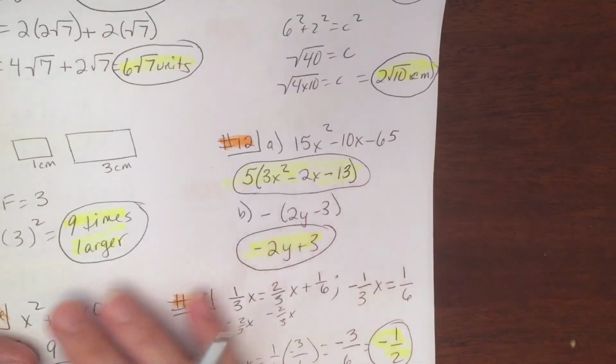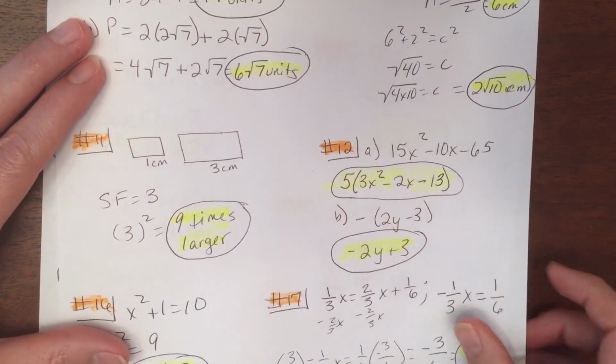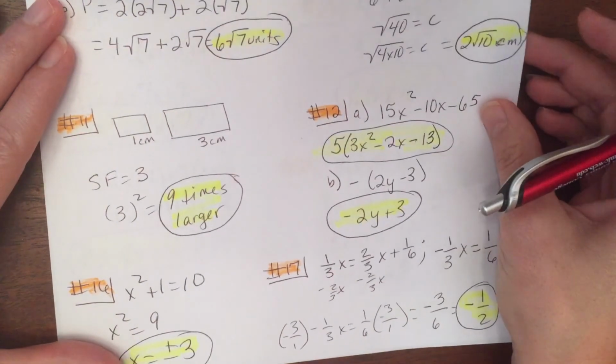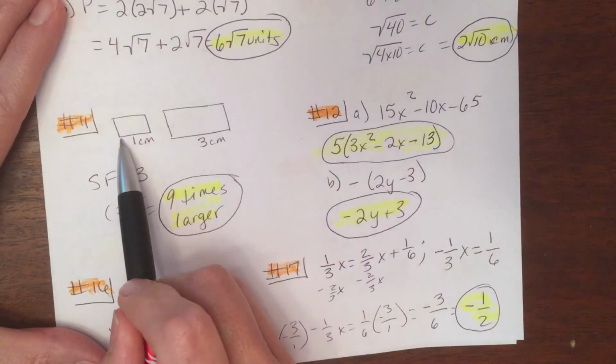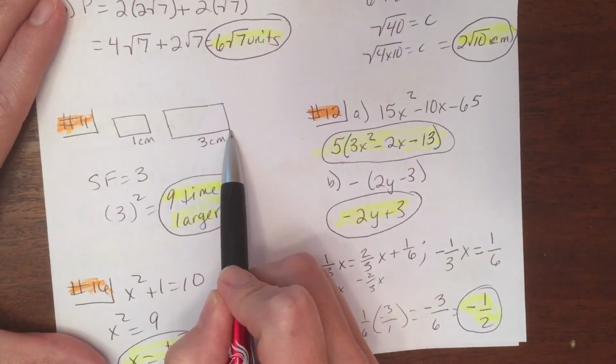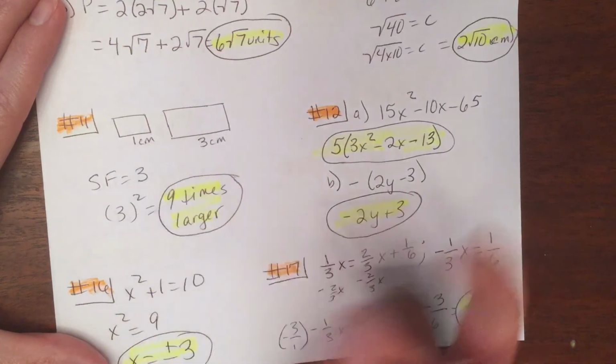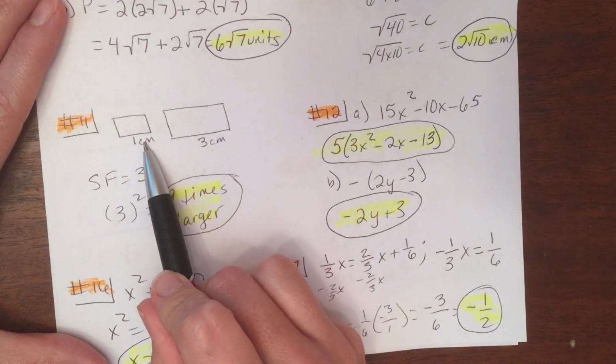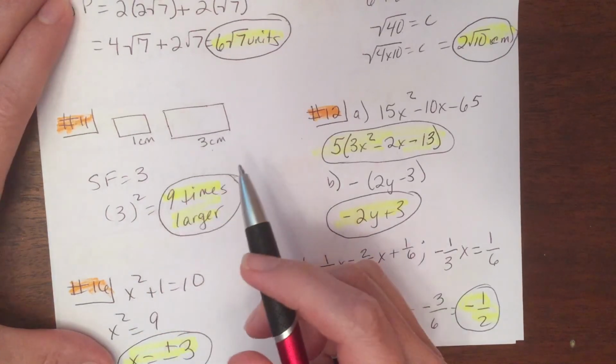Number 11, sketch 2 similar triangles and then make the length of the bigger one 3 times the length of the smaller one. Okay, so I just did a 1 centimeter length and a 3 centimeter length. That's the easiest way to make this one 3 times bigger than that one. So then they want us to find how would we compare their areas?